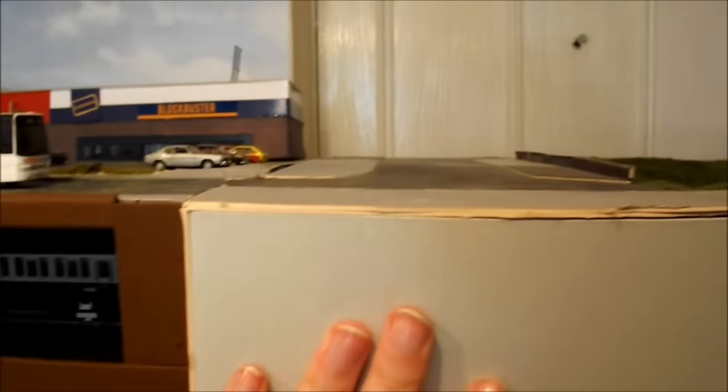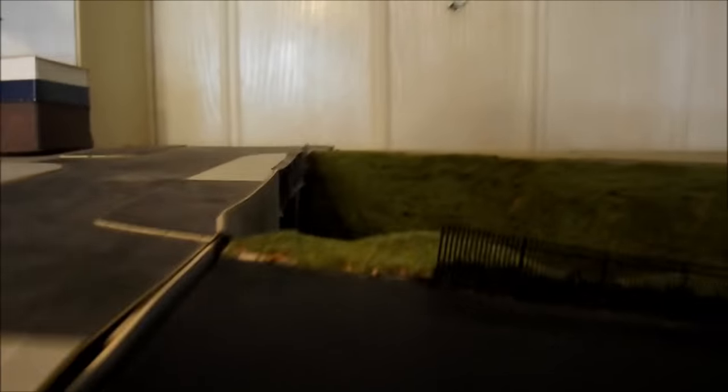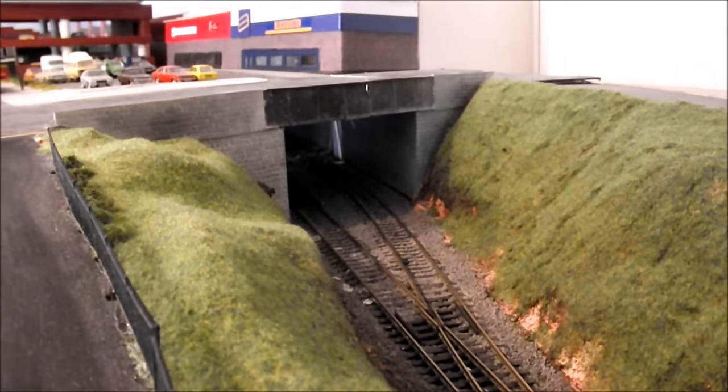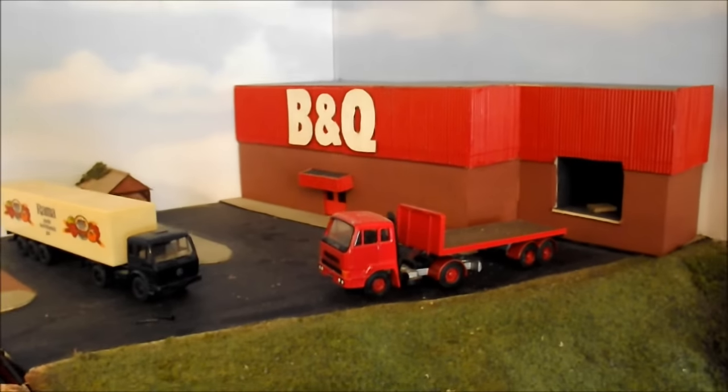This is another lift up section, and this bridge comes off, and that allows this bit to be raised. So when it's raised, this bit here doesn't foul that bit, so that's why that has to be a lift up bridge. And if you just see it from there, that's how it looks. And then we go to B&Q, which is where we finally end before heading towards the field yard.